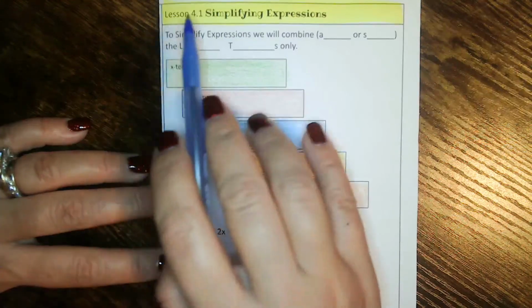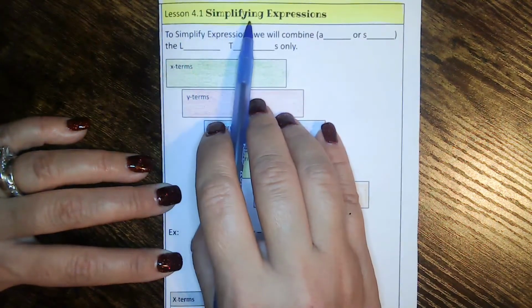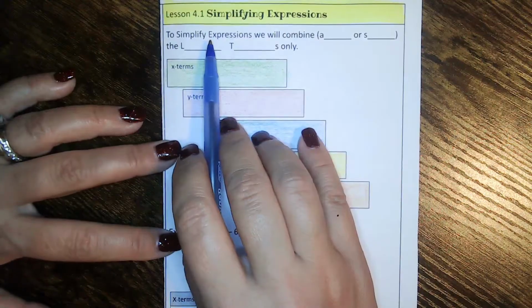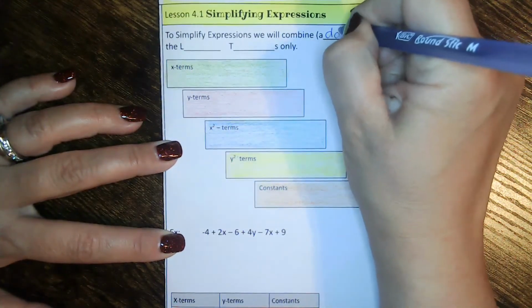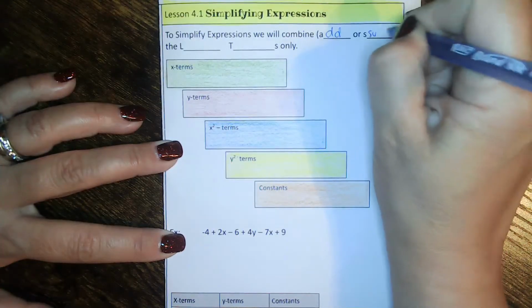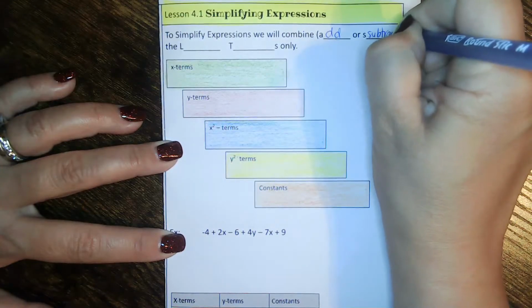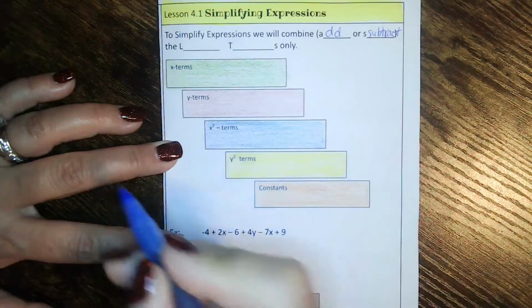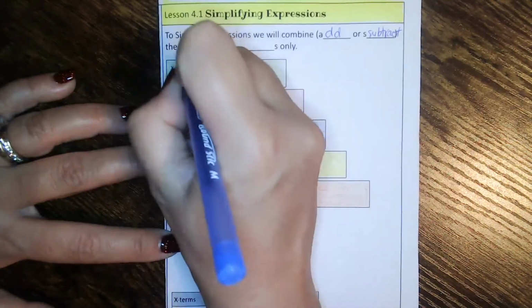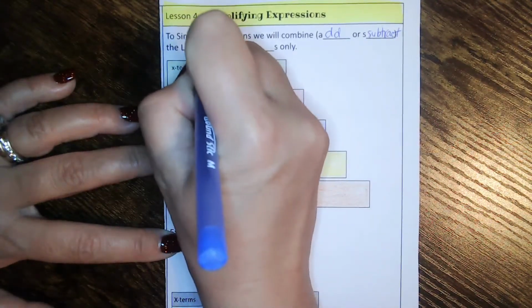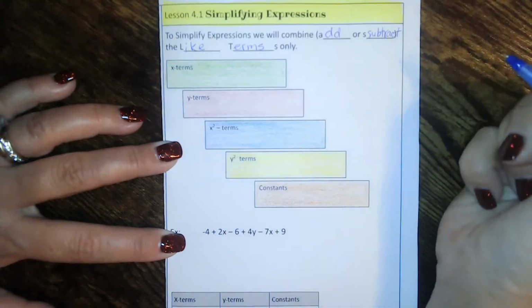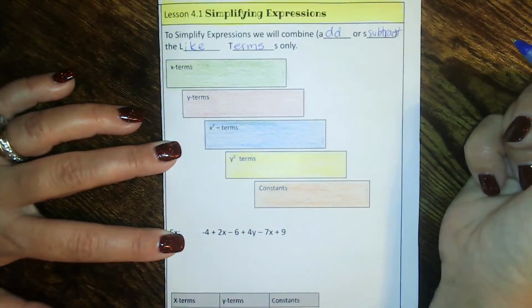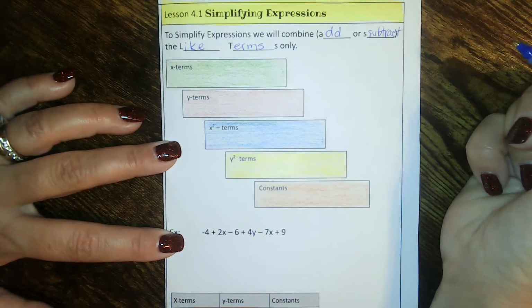In this video, we'll be talking about simplifying expressions. To simplify expressions, we'll combine, which means add or subtract, the like terms only. Like terms. What are like terms? Let's see some examples.